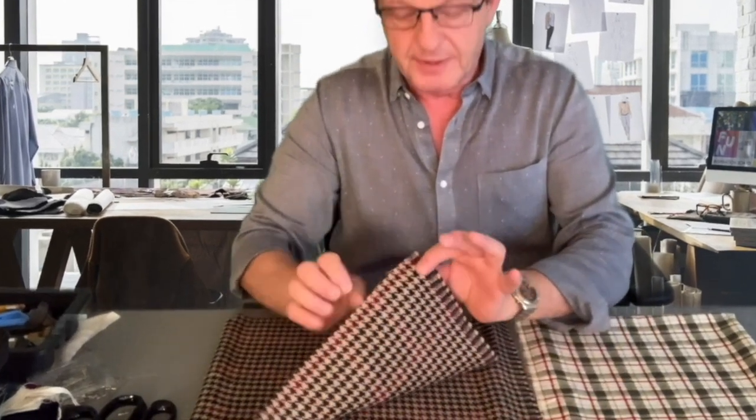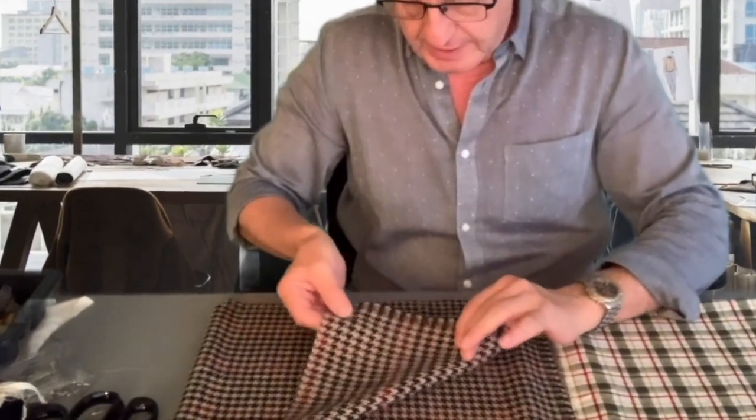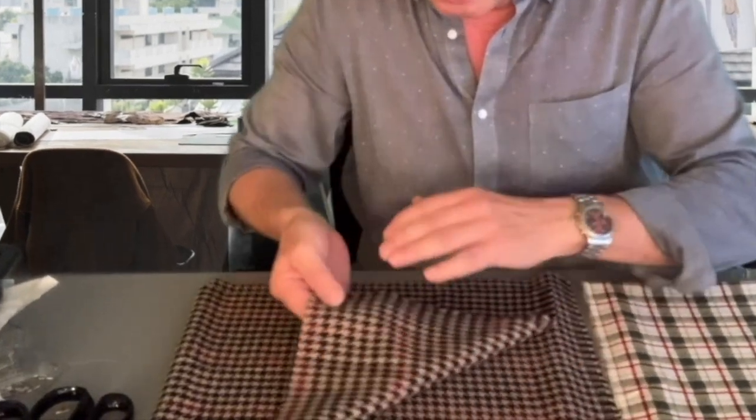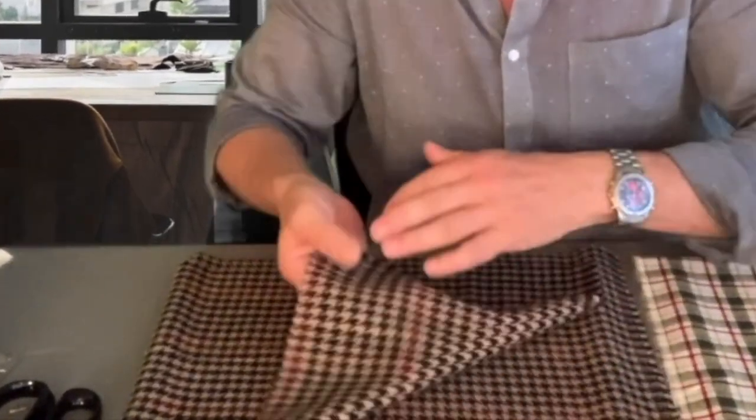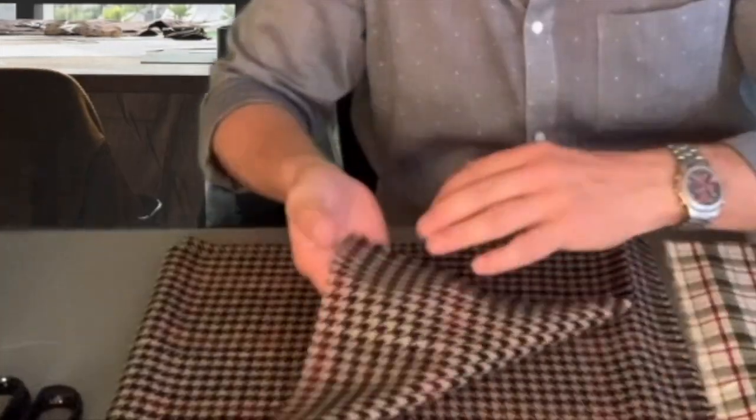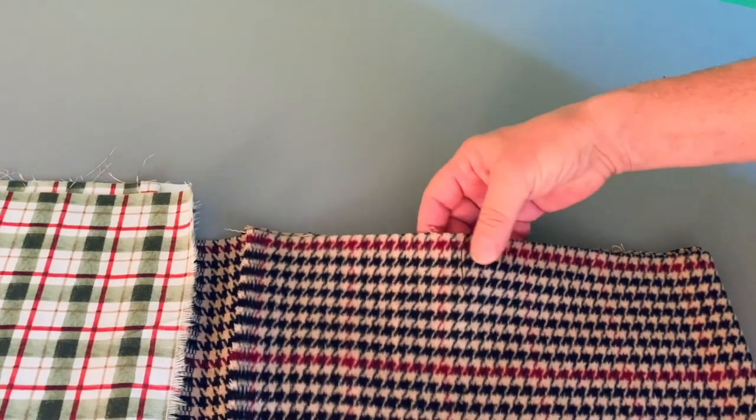The color will attract your attention, and color can be applied to fabrics in different methods. I'm going to show you two different fabrics here. One is this woven fabric, and when you look at the right side and the wrong side, it almost looks the same. You really can't tell what is the right side and the wrong side.